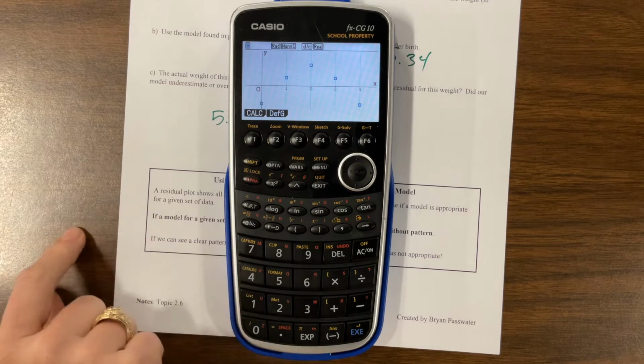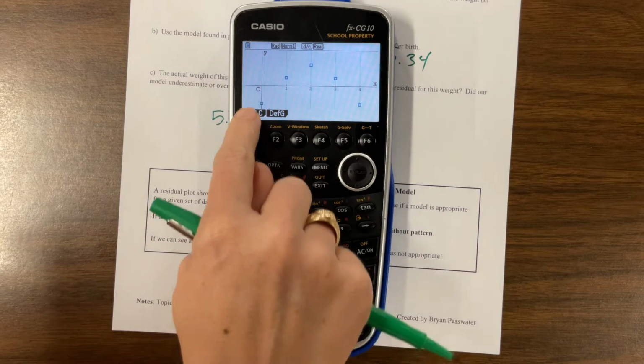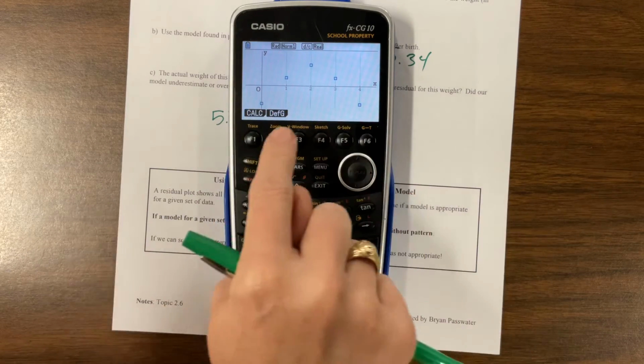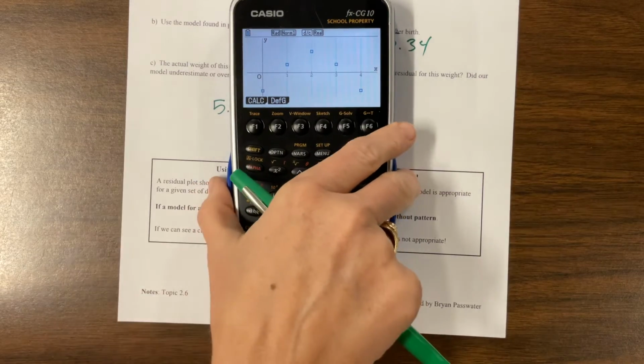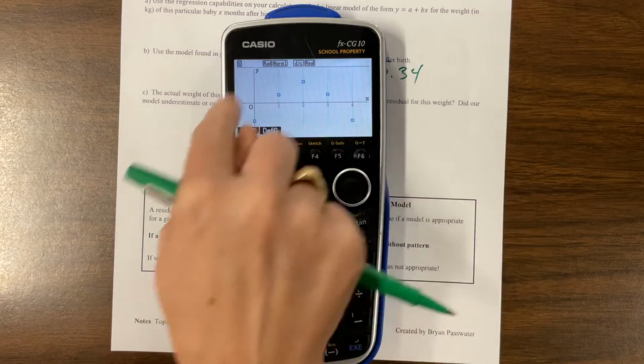Okay, in general, when we find that it has a pattern to it, we would say that's not a good model to use. But let me keep going through his notes. So it did look linear, but this does look a little too uniform.